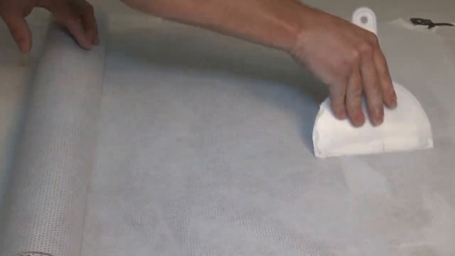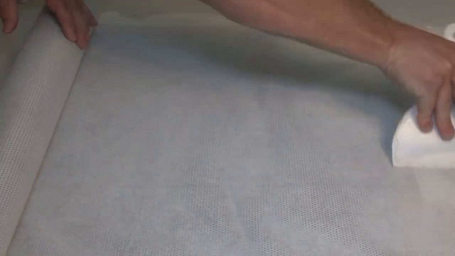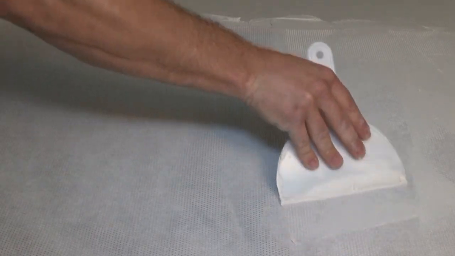Apply a thin layer of plaster over heater. For ceiling installations, the top layer should be approximately 10 millimeters thick. For underfloor installations, the top layer should be approximately 3 millimeters thick. Make the top layer as smooth as possible.